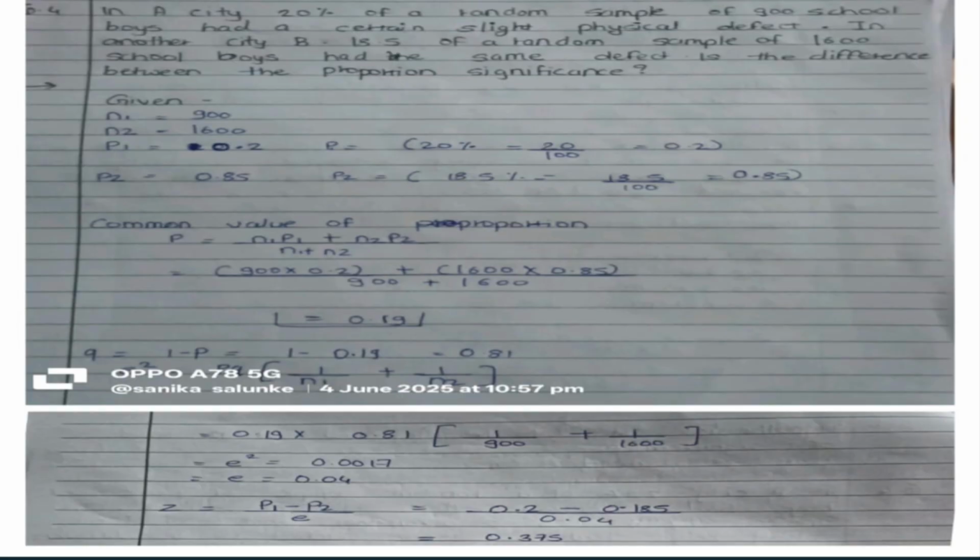Now we can test the Z statistic. This measures how many standard errors the observed difference in proportion is away from the expected difference 0 under the null hypothesis. Z is equal to P1 minus P2 upon SE, which is 0.2 minus 0.185, giving 0.375.